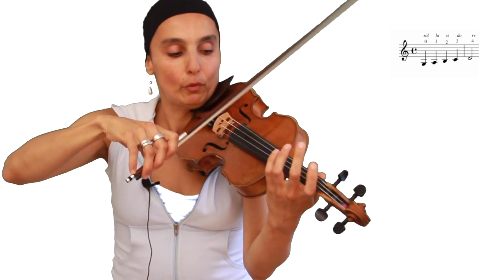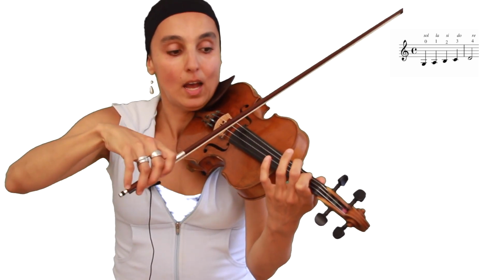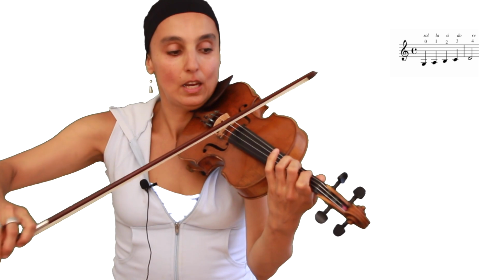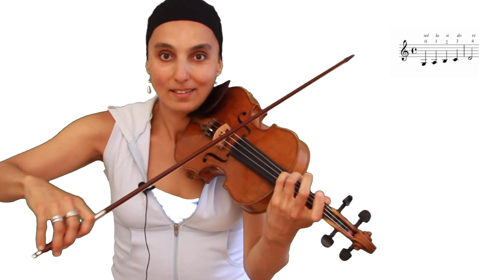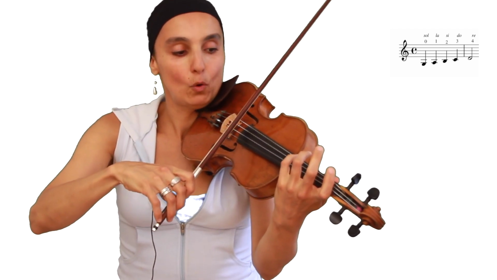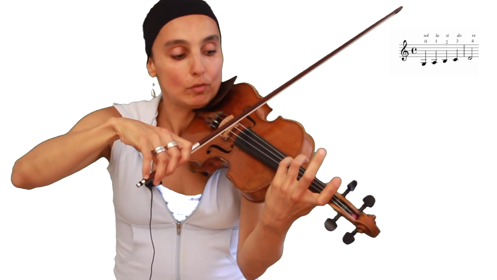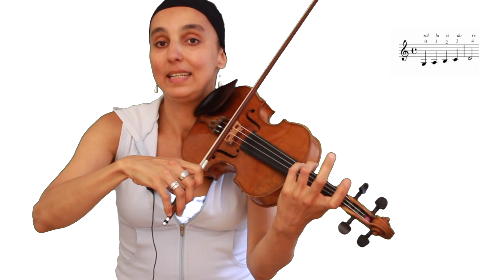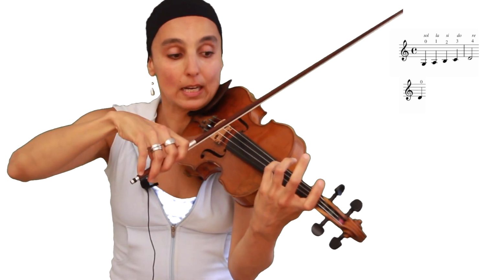So let's repeat the whole thing. Sol, La, Si, Do, Re. And then we have the open D string, which is also Re. So the fourth finger on the G string and the open D string is the same note. So it's D and D, which is Re and Re.